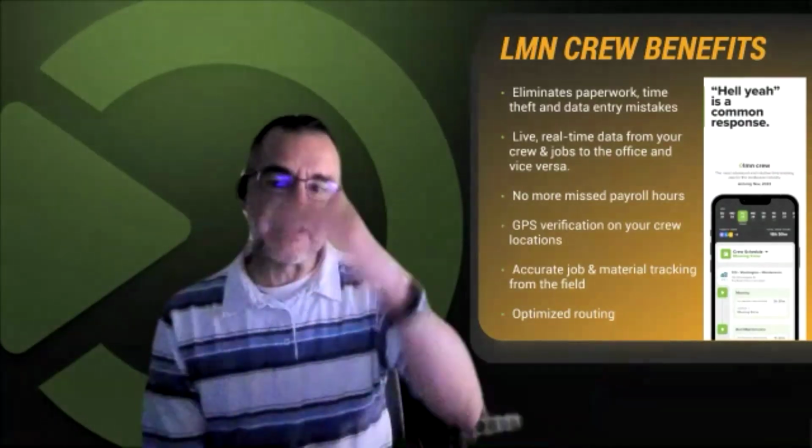It will also provide you with GPS verification on where your crews are when they clock in. So it provides you with the actual GPS coordinates of the cell phone in relation to the nearest tower as to where they are. It will provide you with job and material tracking from the field. And of course, for maintenance routes, you will have that optimized routing. So all of the jobs that you optimize in your desktop software will be optimized on their schedule when they clock in, and all their jobs will be in order in the most efficient manner possible.